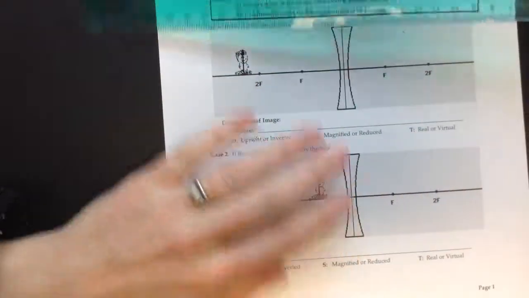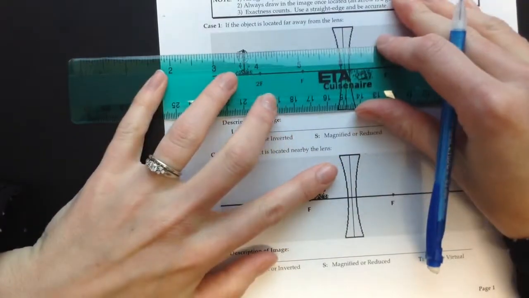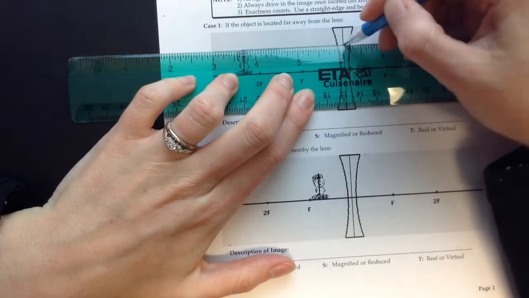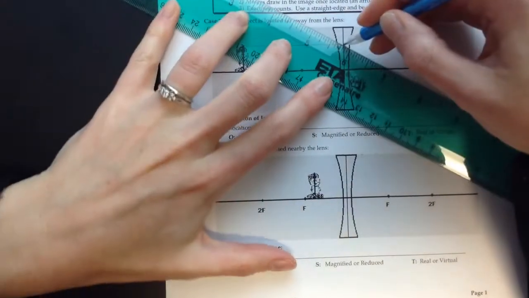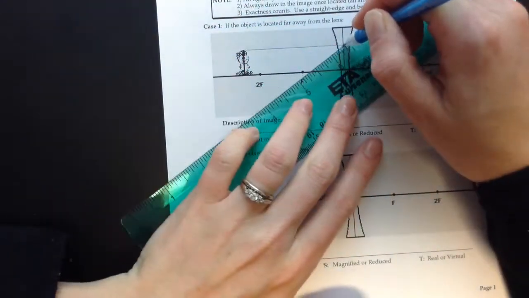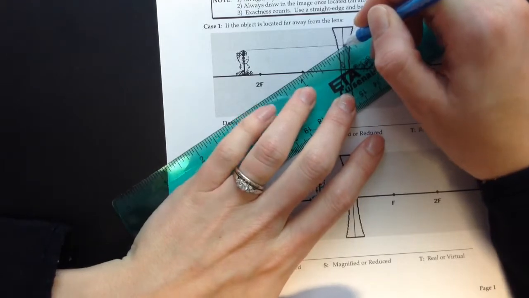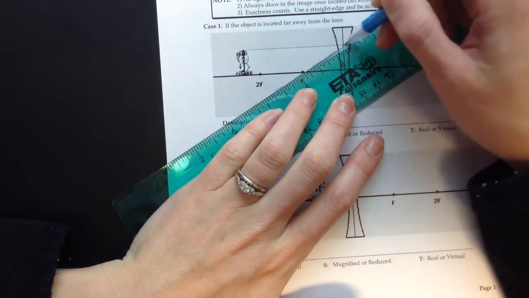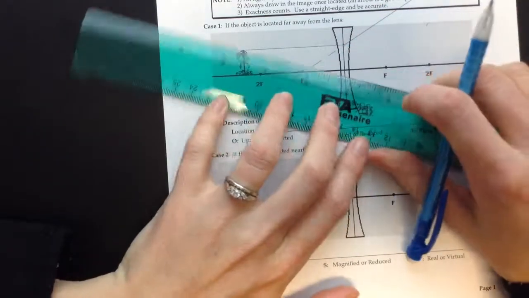Now remember, these are diverging lenses, so they look a little bit different. So I'm going to go straight across to this, and instead of going towards this focal point, it's diverging, so it's going to go away from that focal point and toward this one instead. So I'm going to draw some lines here, and that's the way the light would go.